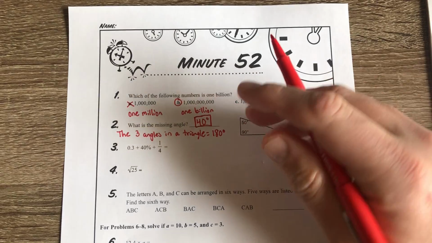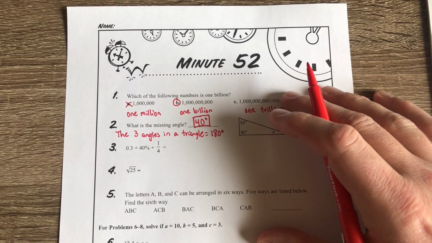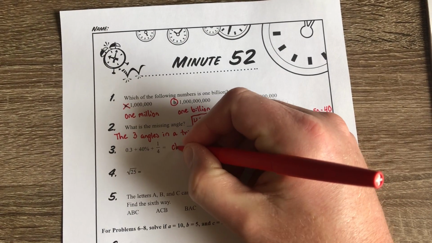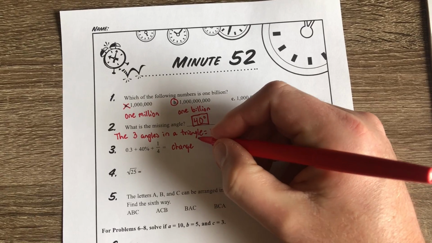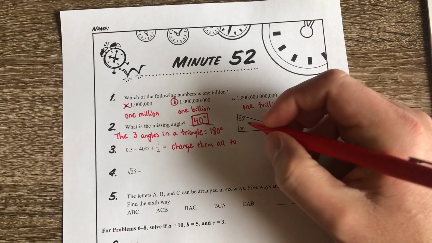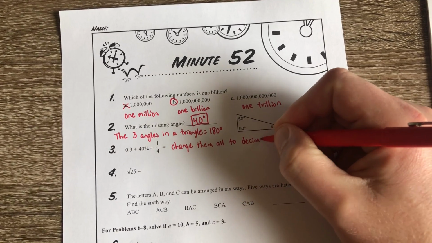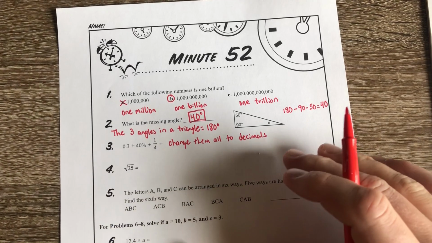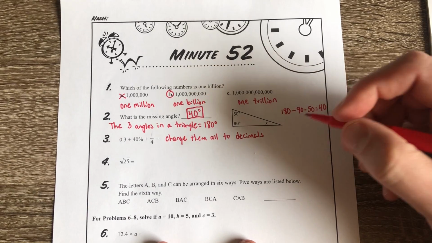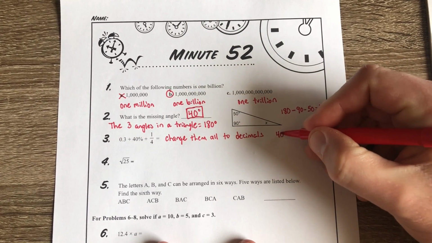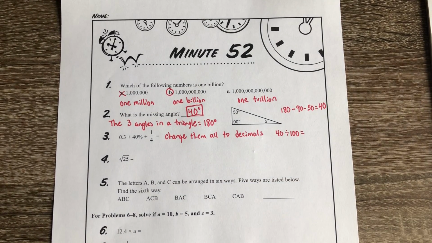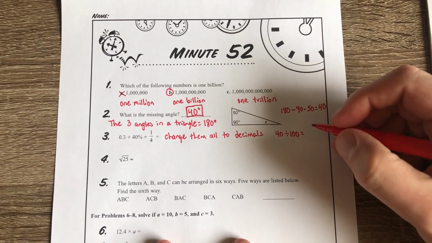So 0.3, I don't need to change that because that's already in decimal form. But then the 40%, I'm going to change them all to decimals. Like I said, the 0.3 is fine, so I don't need to do anything with that. But to change the 40% to a decimal, I need to take 40 divided by 100. These percentages are always out of 100. If I do that in my calculator, I'm going to get 0.4.